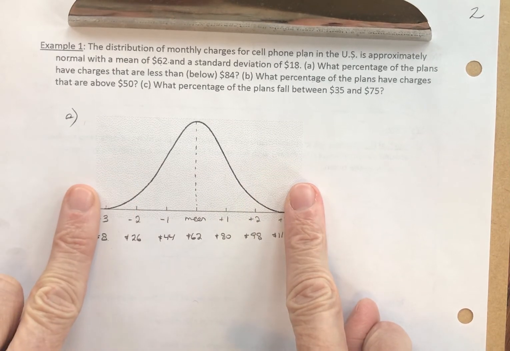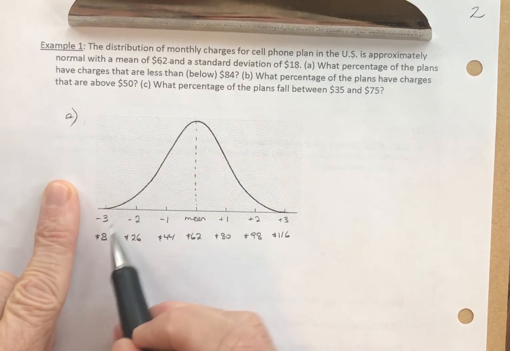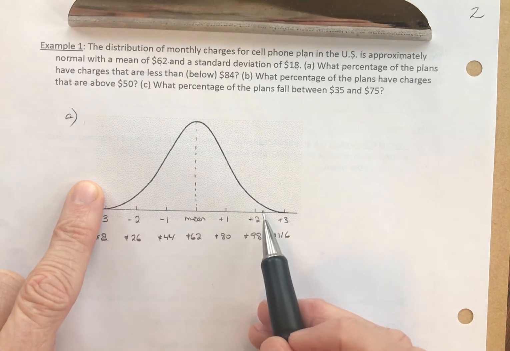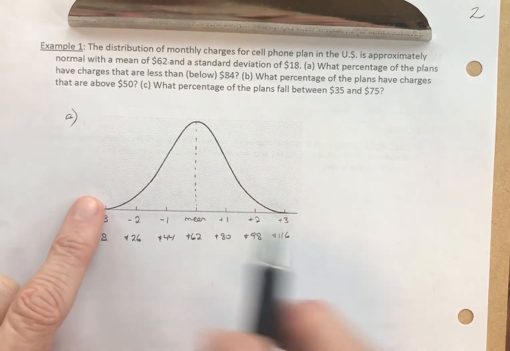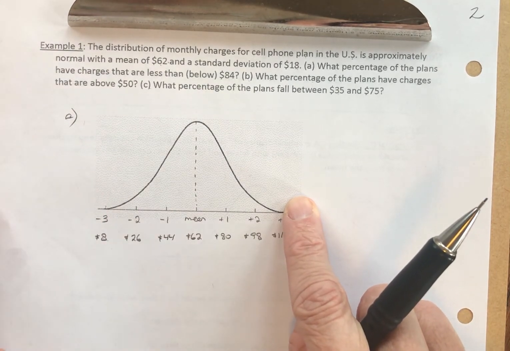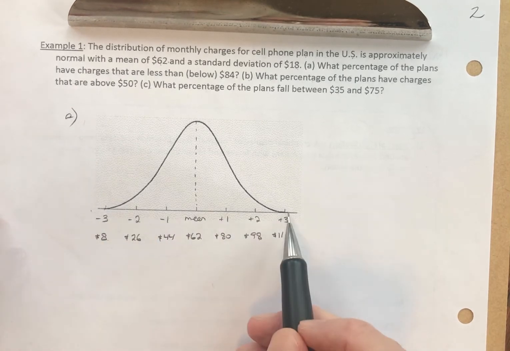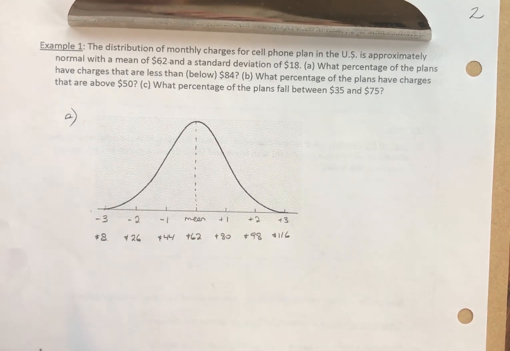And with our 68, 95, 99.7 rule, 99.7% of cell phone plans, almost all of them, are $8 up to $116. Very, very few plans will be less than $8 or larger than $116.